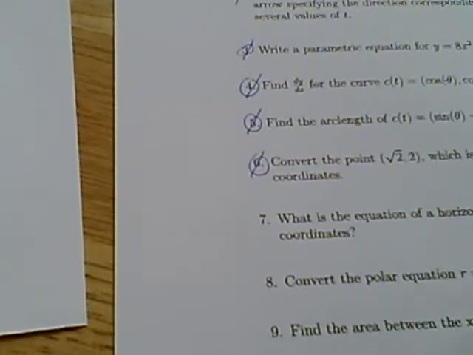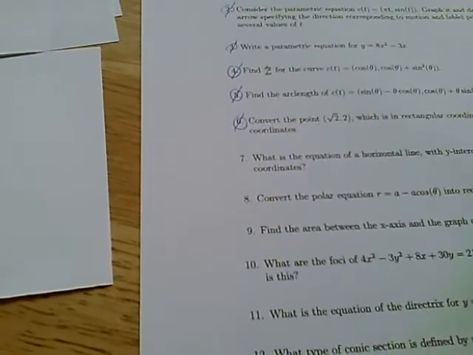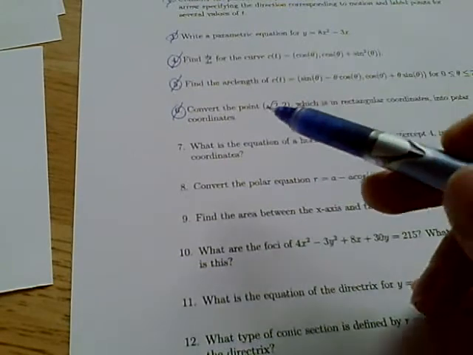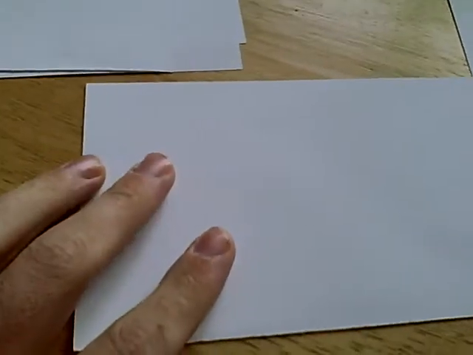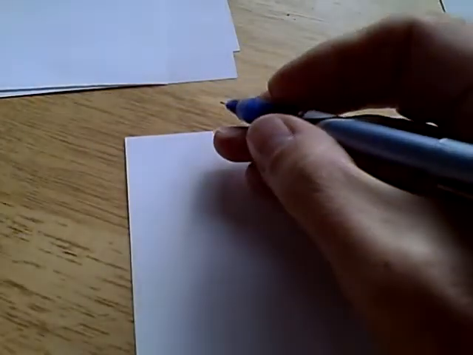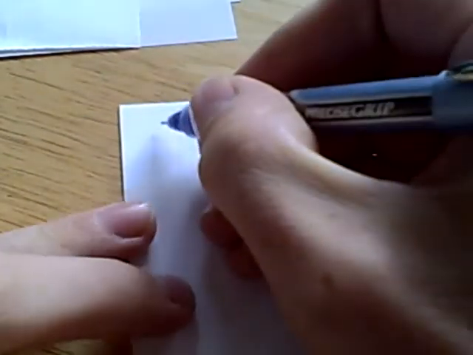Alright, so we've done the first 6 problems. No guarantees as to doing 3 at a time the whole time, but we have 7 next. So let's start there and see how far we get. Okay, so zoom in a little bit.